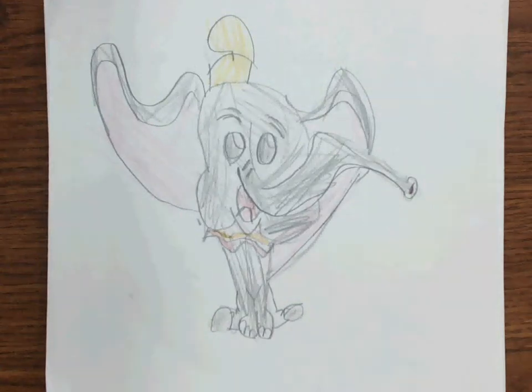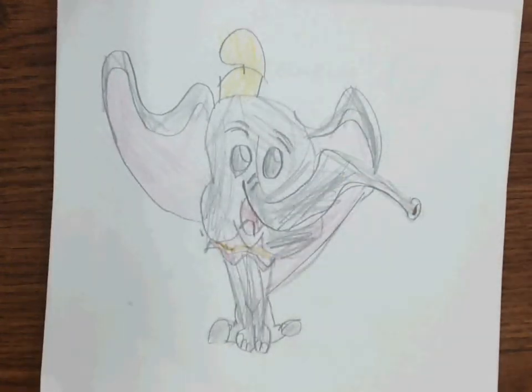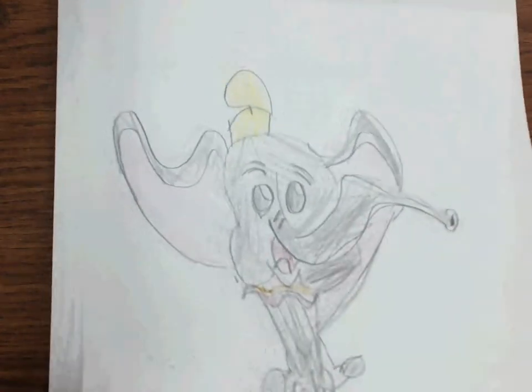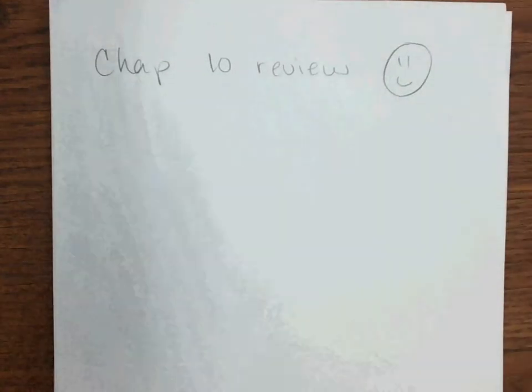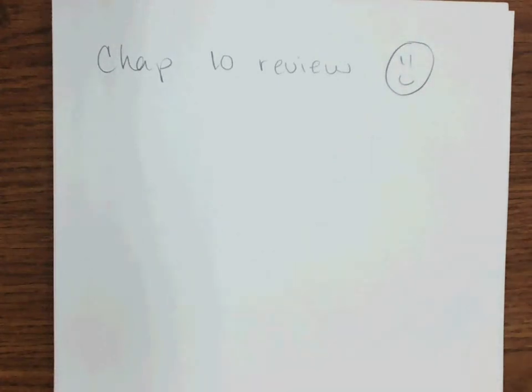Hi everybody, here is Dumbo. He's pretty cute, huh? Thank you. But sadly, you're not going to get to watch a video about Dumbo.